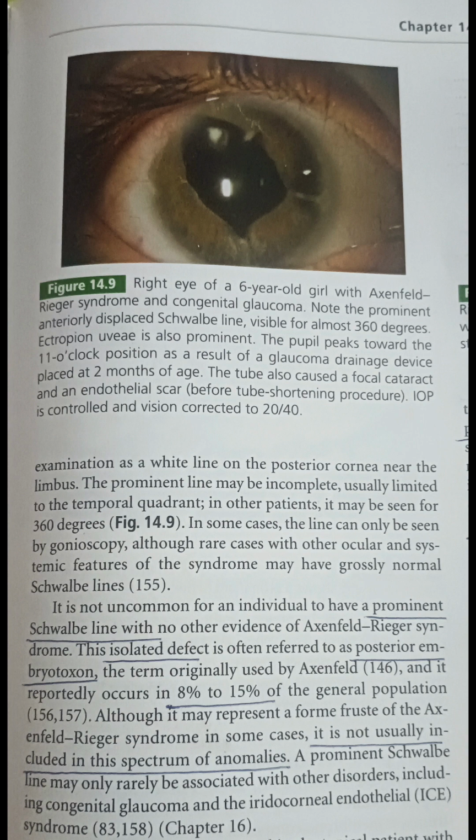It is not uncommon for an individual to have a prominent Schwalbe's line with no other evidence of Axenfeld-Rieger syndrome. This isolated defect is often referred to as posterior embryotoxon, the term originally used by Axenfeld, and it reportedly occurs in 8% to 15% of the general population, although it may represent a forme fruste of Axenfeld-Rieger syndrome.